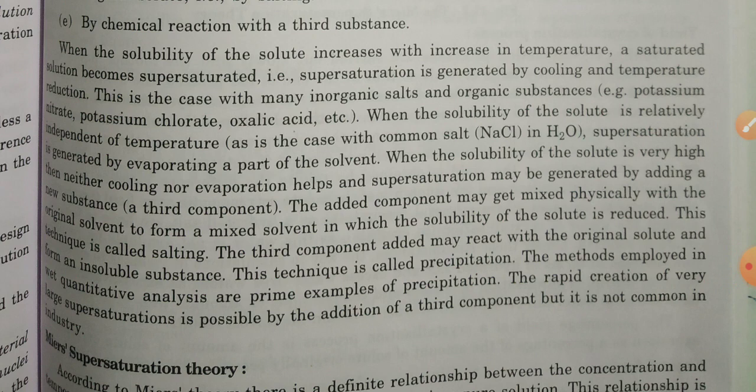Okay, when the solubility of the solute is very high, then neither cooling nor evaporation helps, and supersaturation may be generated by adding a new substance, a third component. The added component may get mixed physically with the original solvent to form a mixed solvent in which the solubility of the solute is reduced. This technique is called salting out.